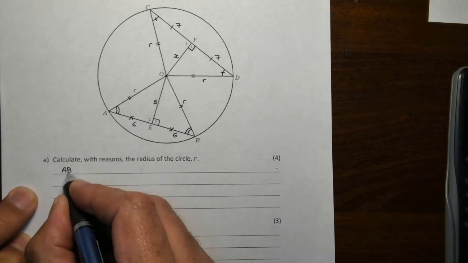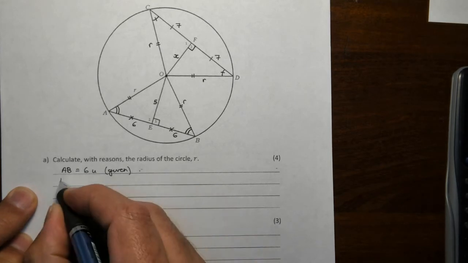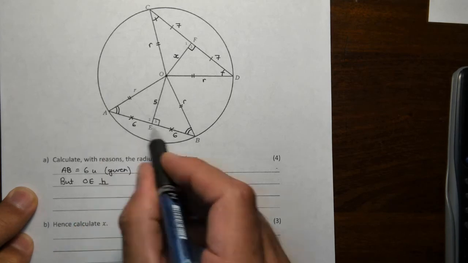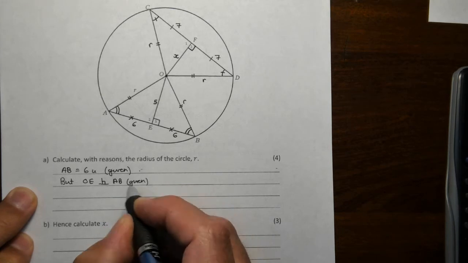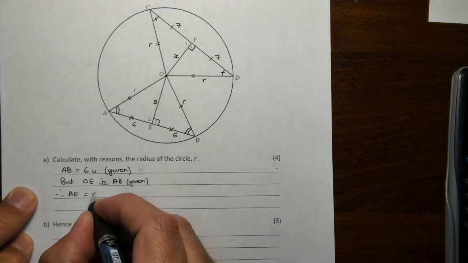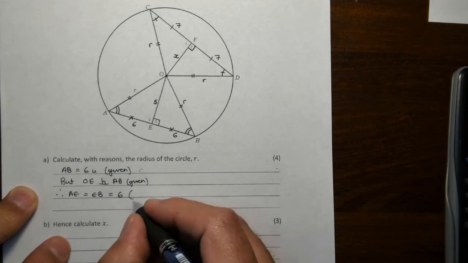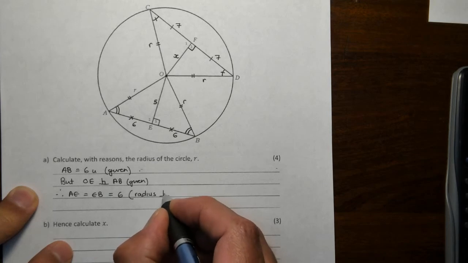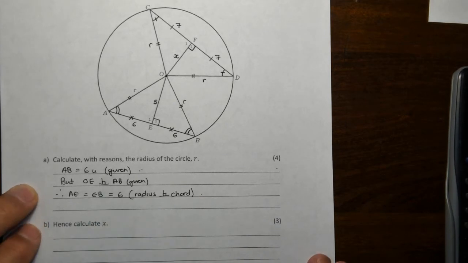So AB is equal to 12 units. That was given to us. But OE is perpendicular to AB. That was also given to us. Therefore, AE equals EB equals 6 units each, and we can say the radius was perpendicular to the chord, hence the chord has been bisected.